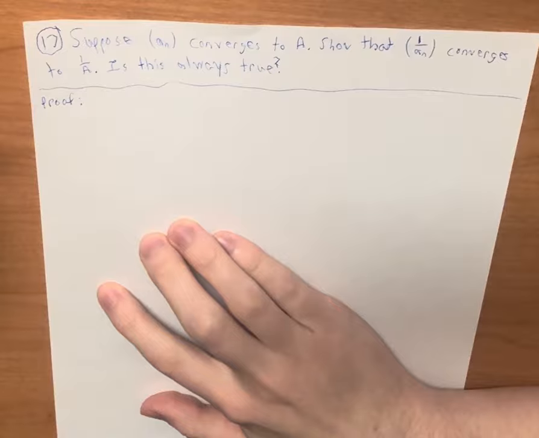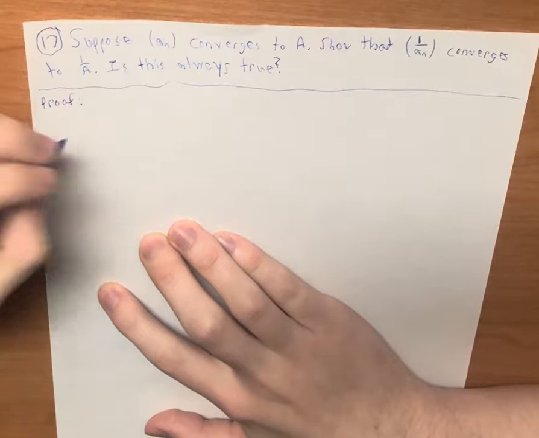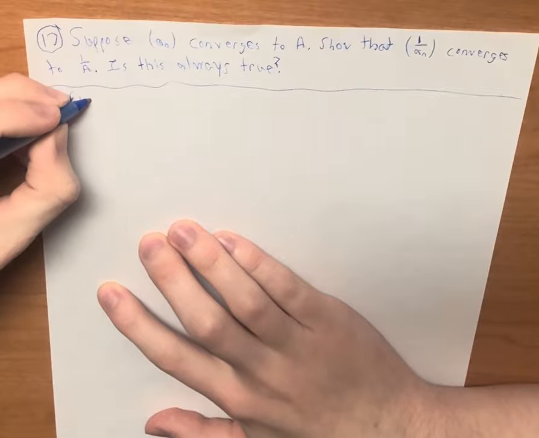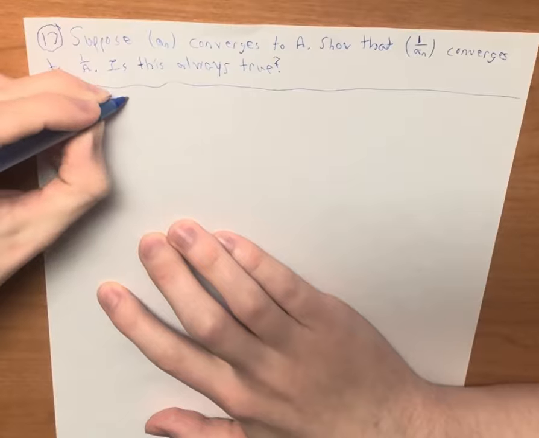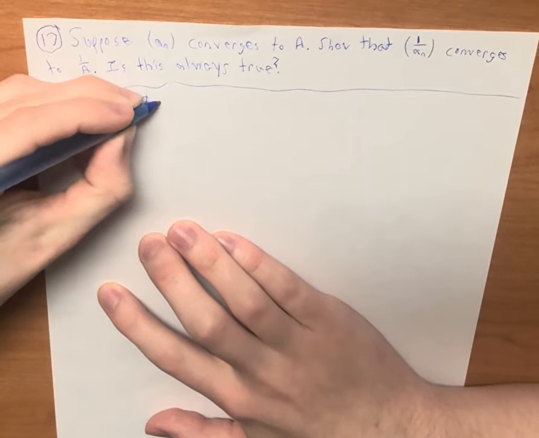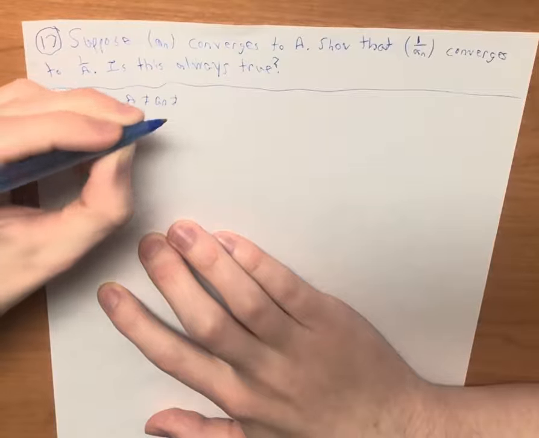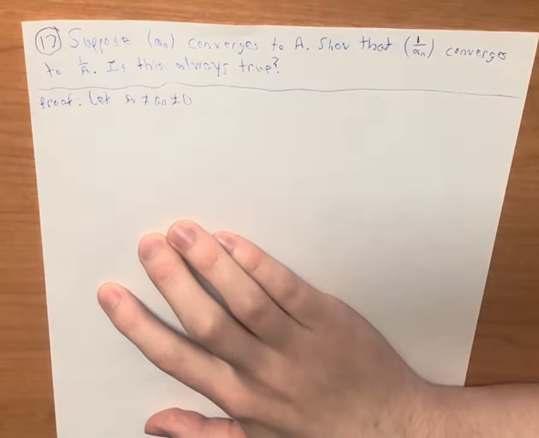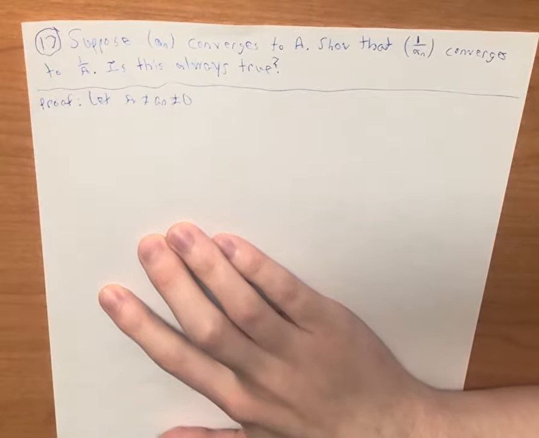So we'll run with the proof assuming that they're not 0. We can include it in our proof, I suppose. Let A be not equal to 0 and an be not equal to 0. So they're both not equal to 0.